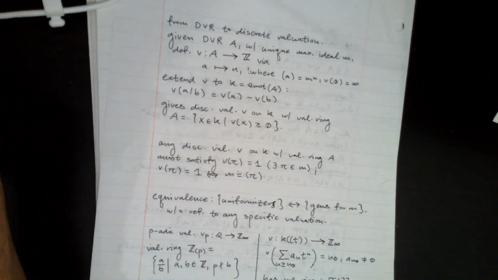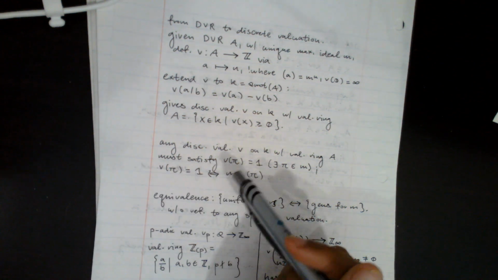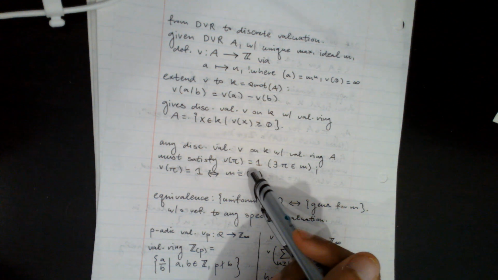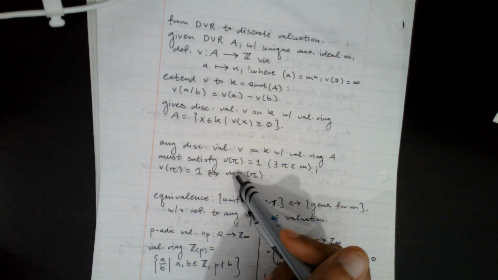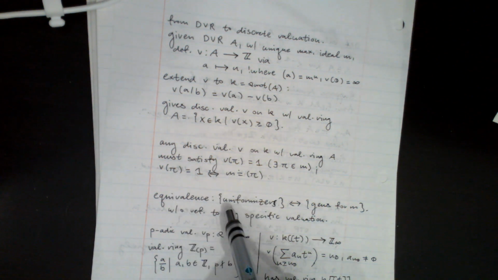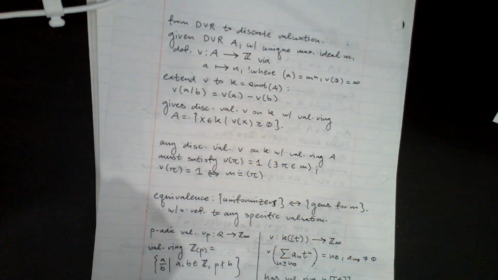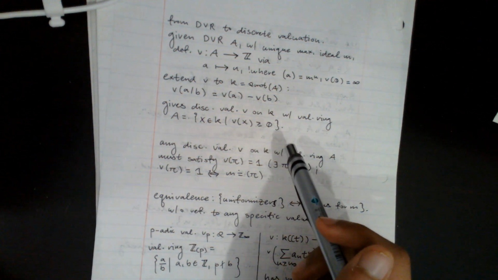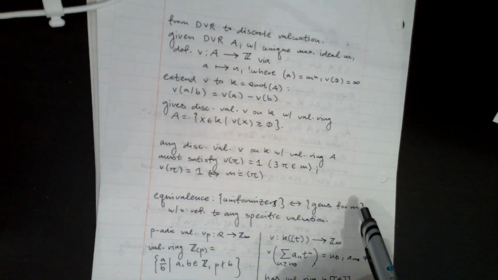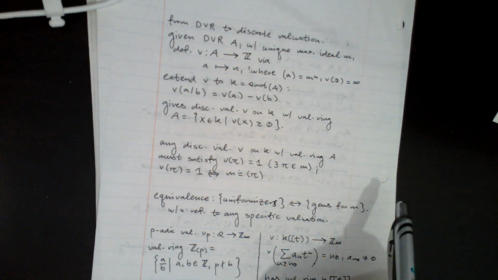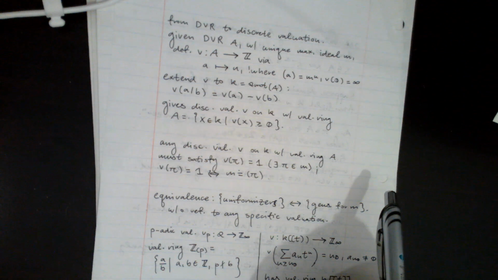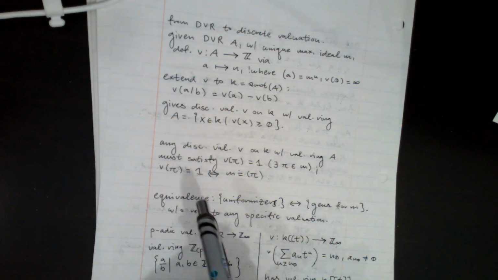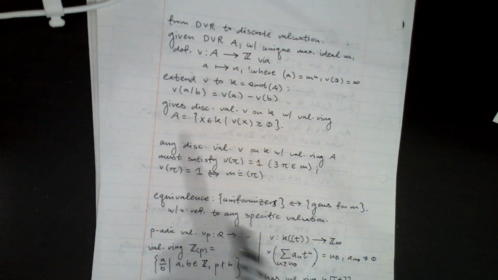description of a uniformizer. So without making reference to an explicit discrete valuation, v of pi equals 1 if and only if that pi generates the maximal ideal. So we get a correspondence or an equivalence between uniformizers as we defined them earlier, those for which the valuation equals 1, and generators for the maximal ideal. So it doesn't even matter which discrete valuation we pick, because in fact, no matter what, uniformizers, or those that generate the maximal ideal, will always have valuation 1, irrespective.